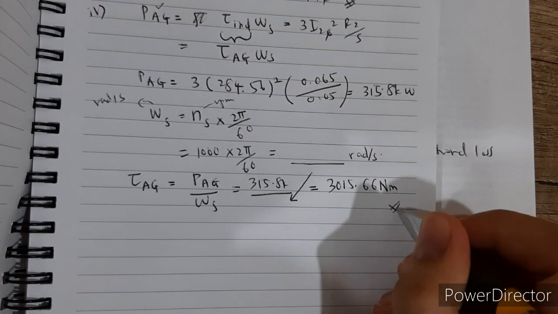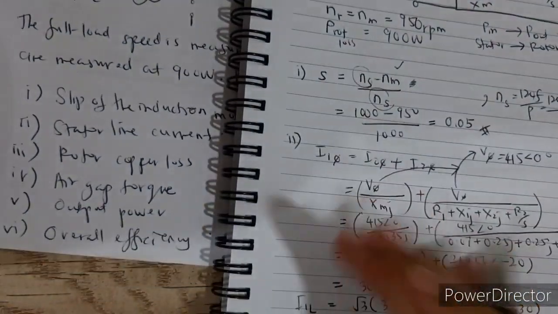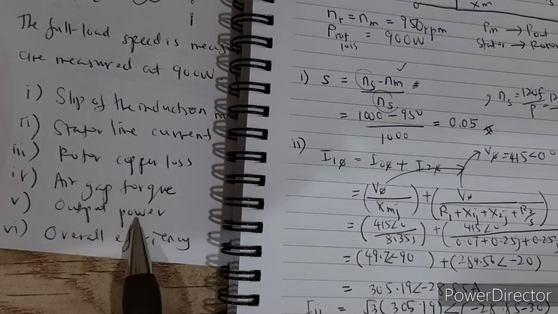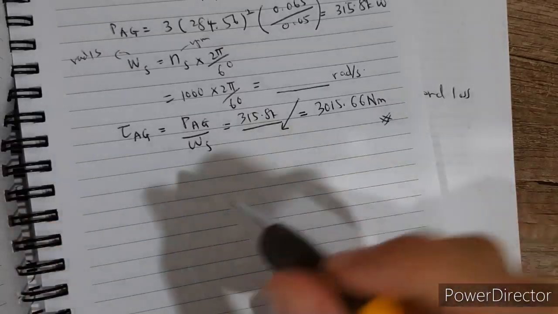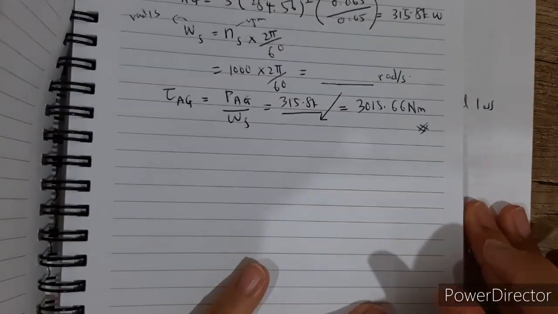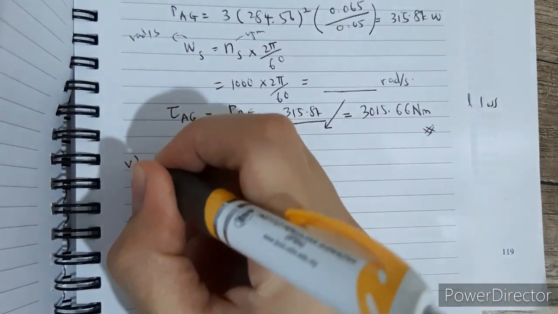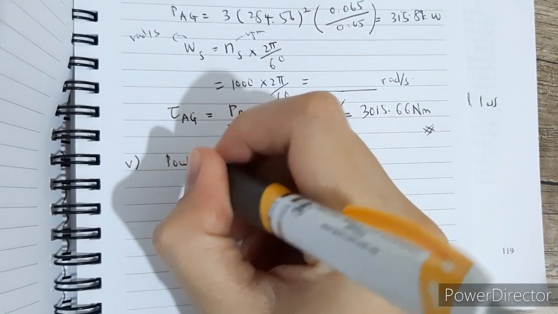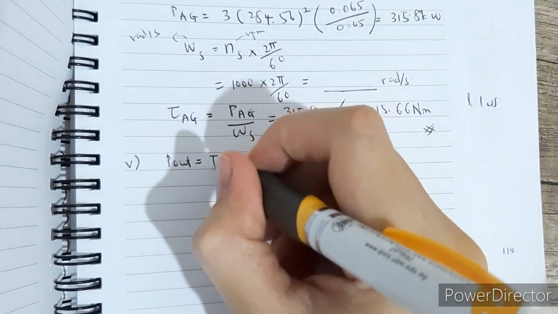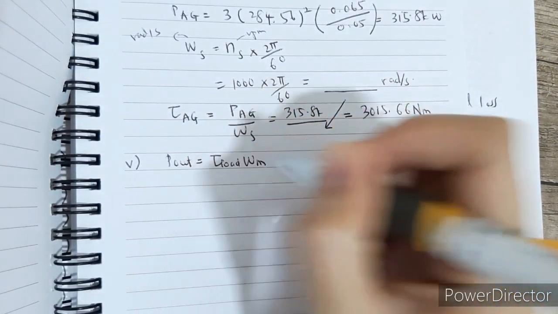Okay, done. Next is air gap torque done, output power. Okay, so any power, if you can find it using a formula, use the formula. If not, use the plus minus from your power flow. So P out, yes, it has a formula that is only one: output torque or load torque times omega m.